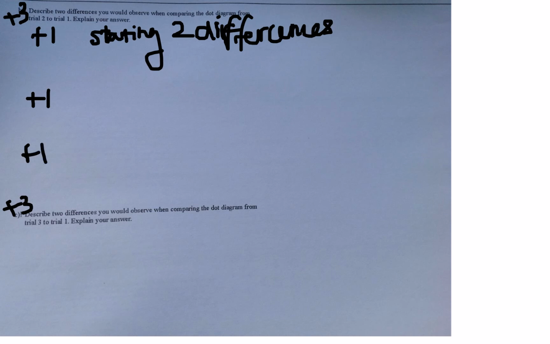So I'm not going to write a full description of each one. I'm going to explain each one, because it's a lot of writing and I do not have that much room. So one possible difference between trial 2 and trial 1 is that you're going to have more dots appear between time equals 0 and time equals 10 seconds.